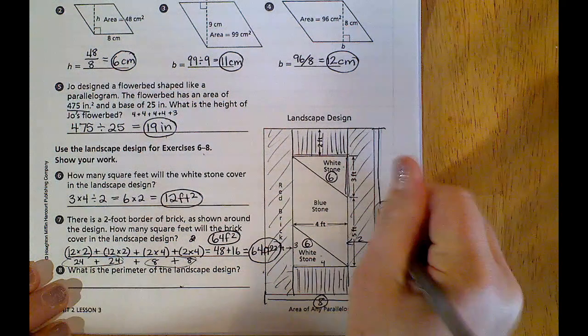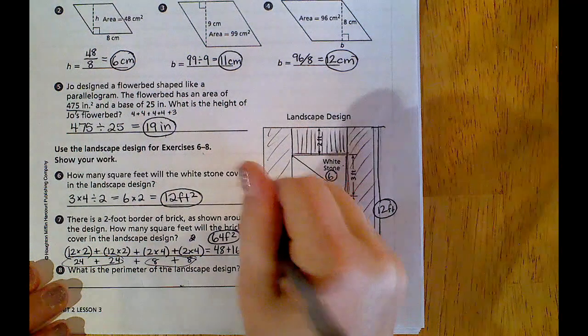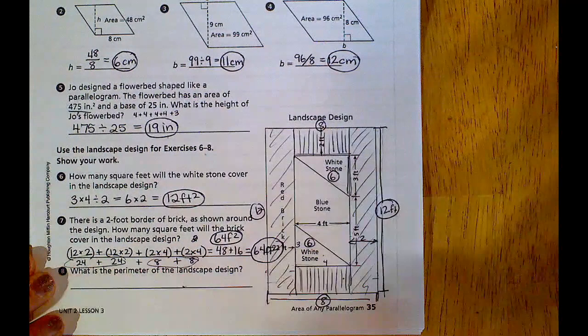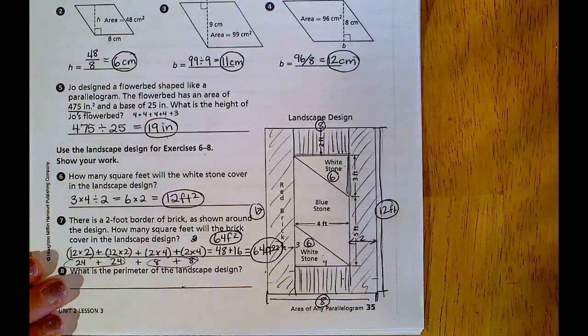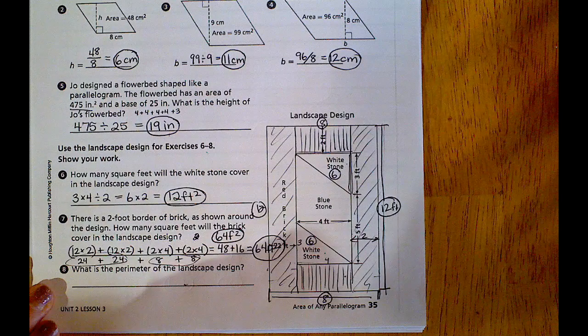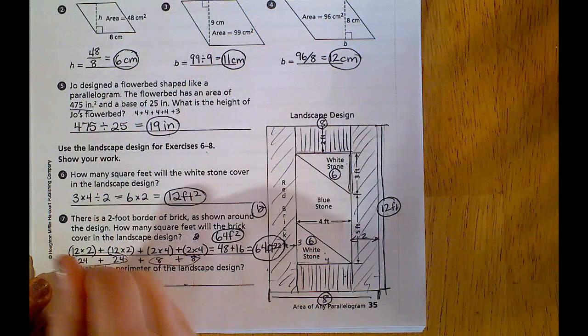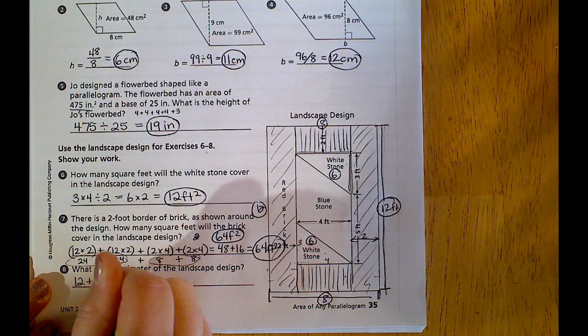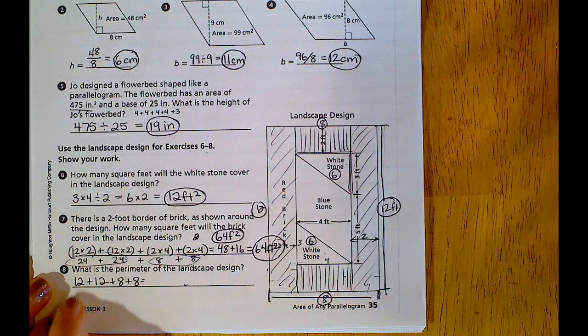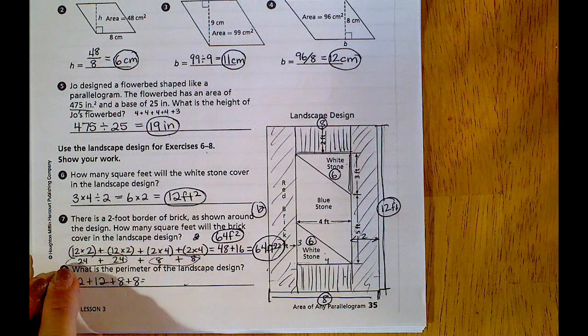So we have 12 feet plus 8 feet plus 12 feet plus 8 feet. Or you could do 2 times 12 plus 8 times 2, because we have both of those. There are lots of different ways to show this. 12 plus 12 plus 8 plus 8.